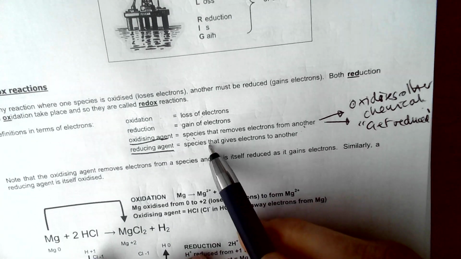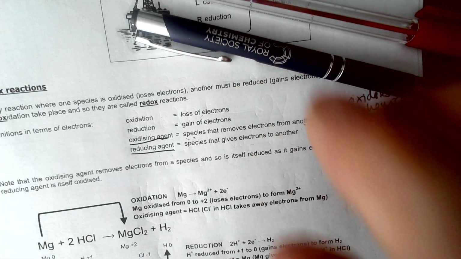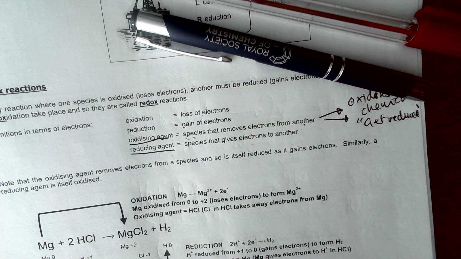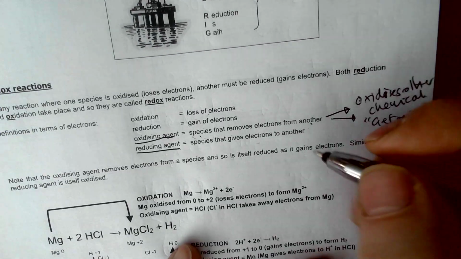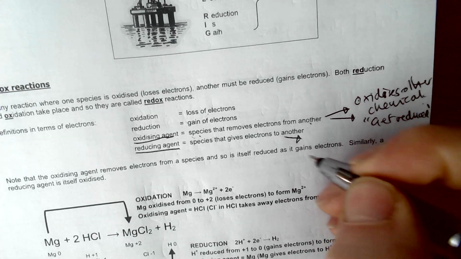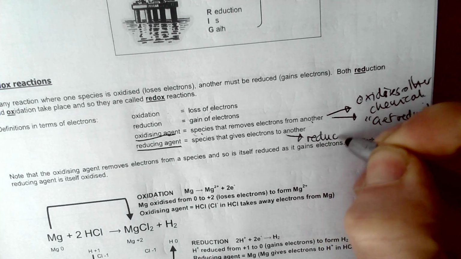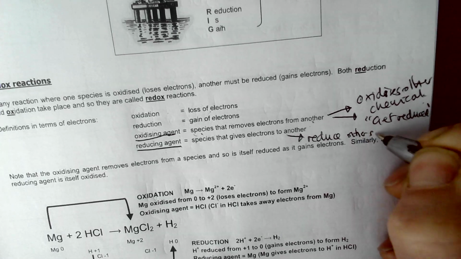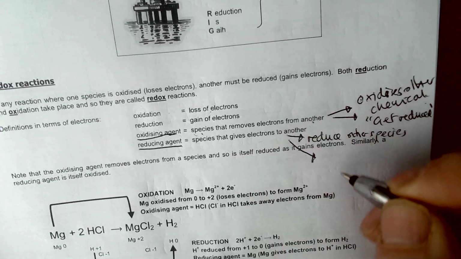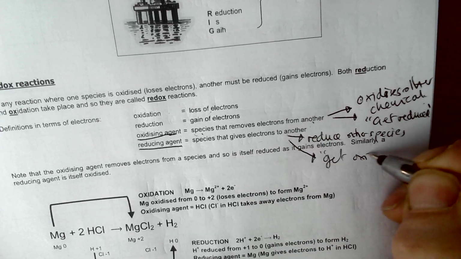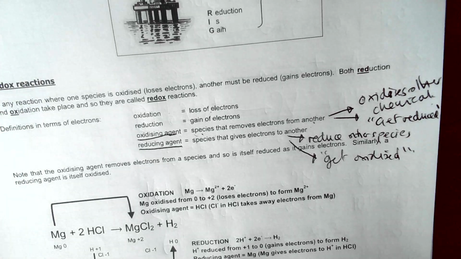Reducing agents give electrons to another thing. Watch this, I'm going to give electrons away. Here you go. What happened to me? Yeah, reducing agents lose electrons. Reducing agents get oxidized. We're going to repeat this again and again in lessons, but reducing agents reduce other species. But remember this, it's more useful this way. Reducing agents get oxidized. Please practice that. Say it to yourself: reducing agents get oxidized.